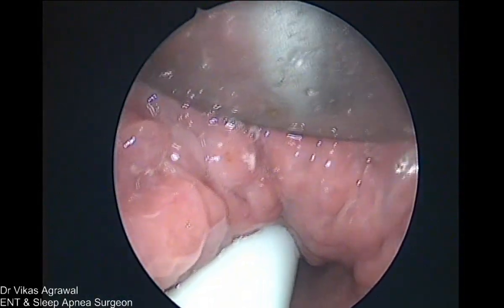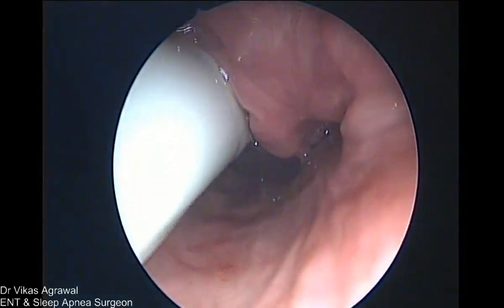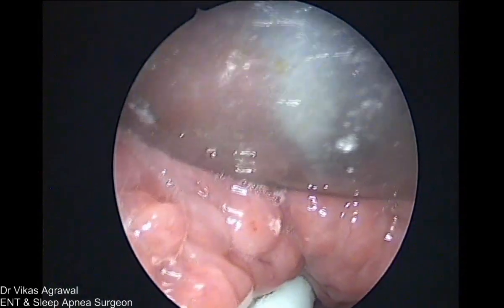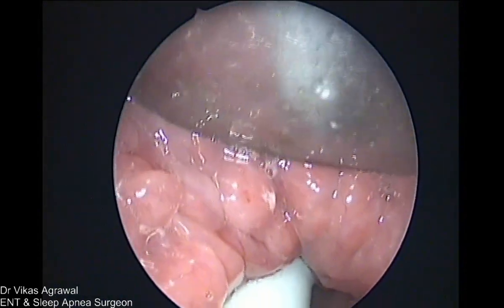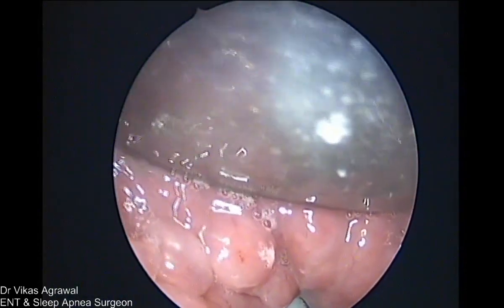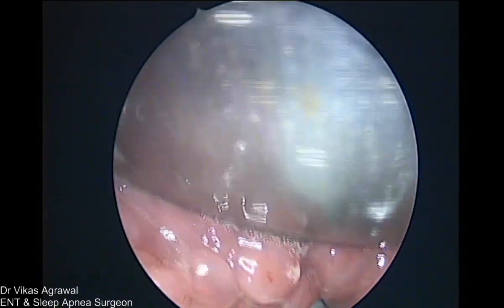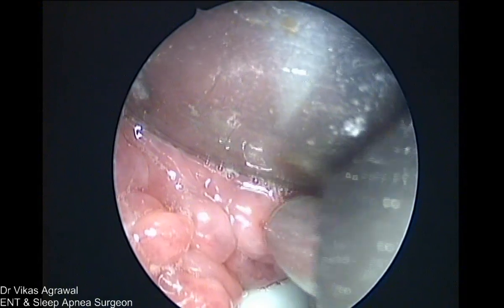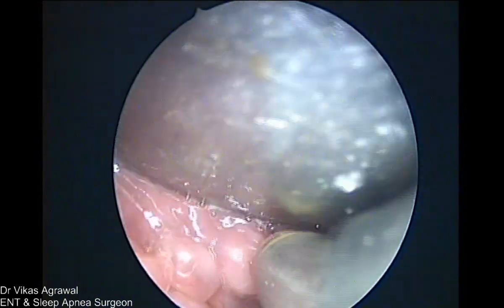Okay, this is perfect. See, this is the epiglottis, this is the vocal cords, right? This is the base of tongue and this is the foramen cecum. Seen very well. This is the area of the foramen cecum. This is the foramen cecum, correct? Not yet. Not yet.